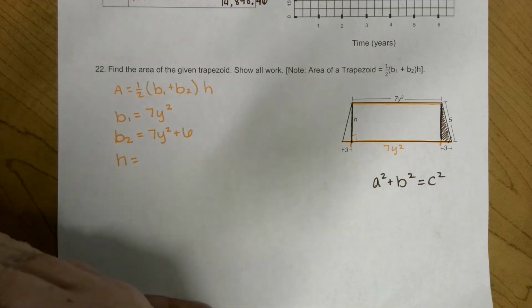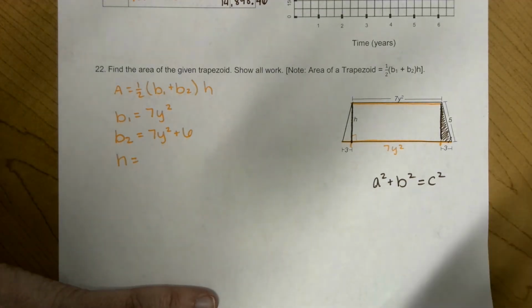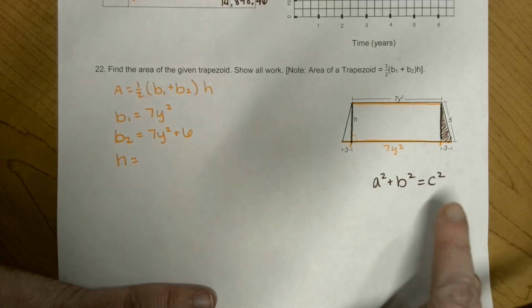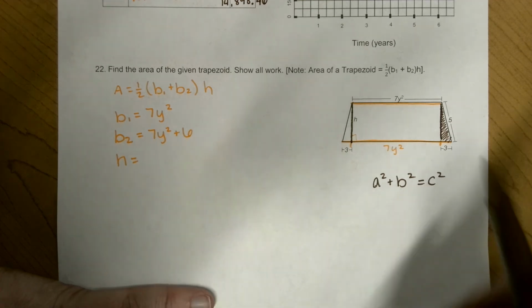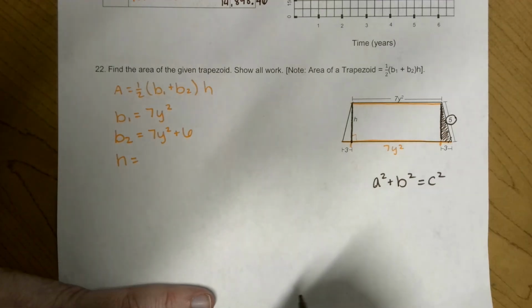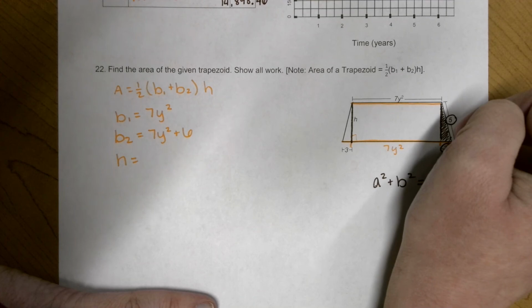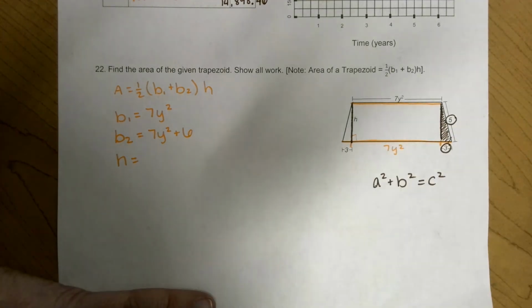Best friend right here. Okay, so this time, normally we have an A and a B and we're looking for C, right? This time we have a C value, so we're going to be looking for either A or B. Remember, C is your hypotenuse, which is 5. That's your long side, that's your slant. And then we also have this 3 that can go in for either A or B, it doesn't matter.